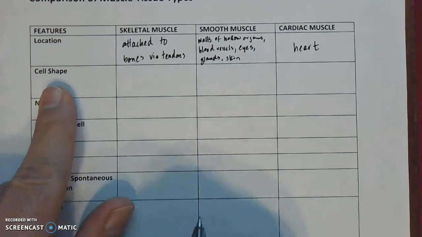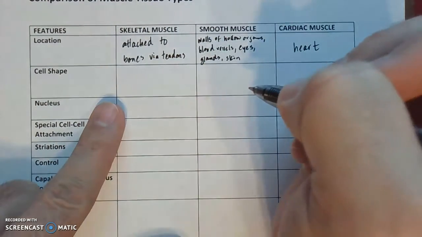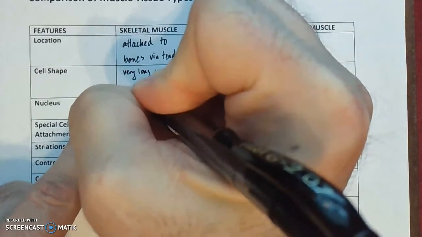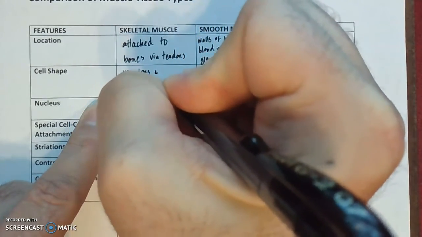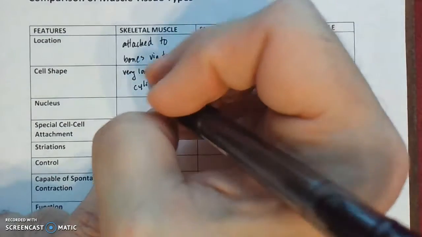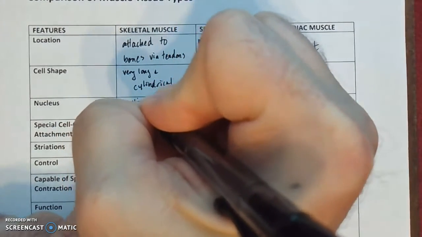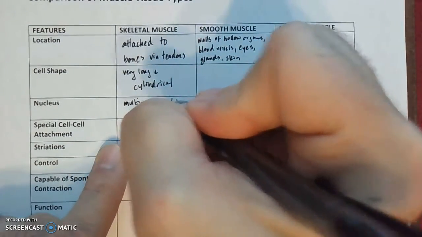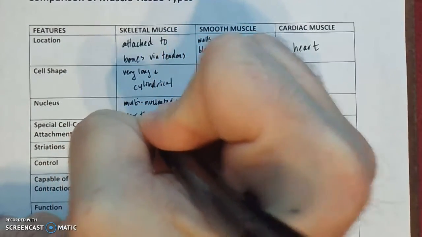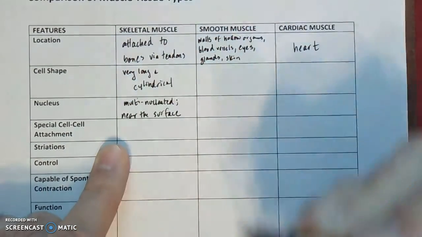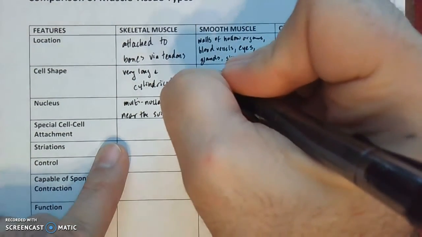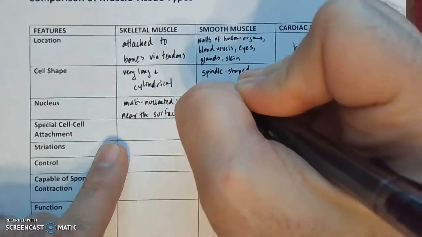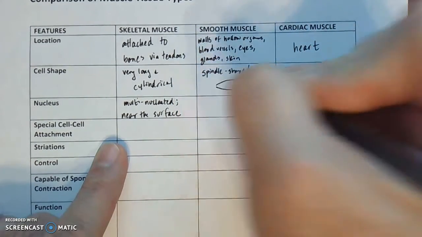So when we talk about the cell shape, skeletal muscle cells are very long, and they are rather cylindrical. With their nucleus, they are multinucleated. So that means that one cell has multiple nuclei and they are near the surface. Smooth muscle cells are spindle-shaped, so they kind of look like an elongated football.